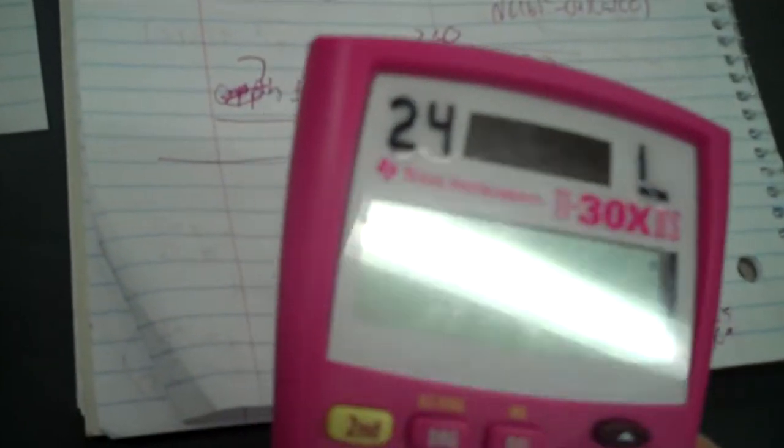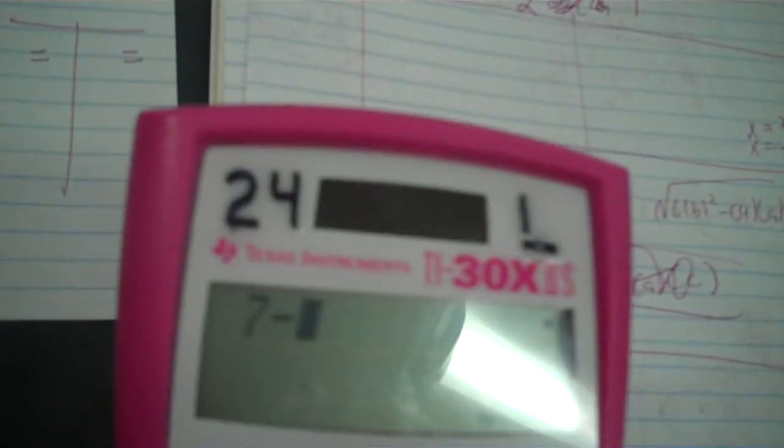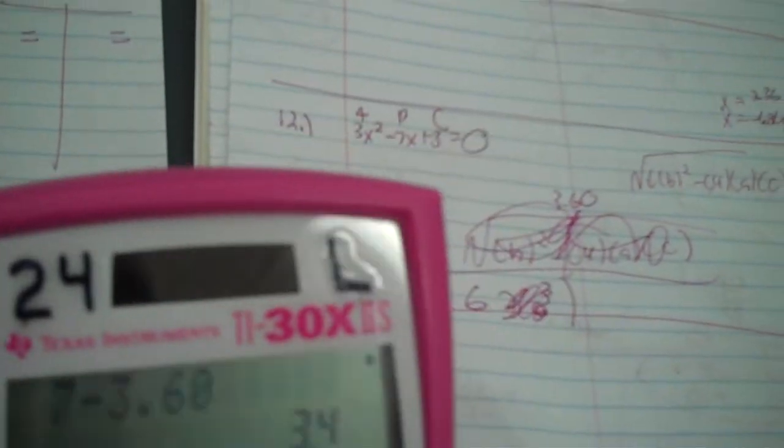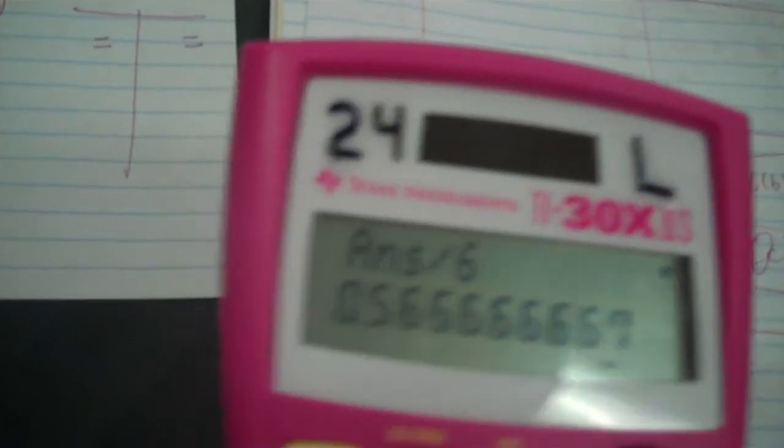So we go 7 plus 3.60 divided by 6, 1.77. If you keep it 7.6, I don't really care. Then 7 minus 3.60 divided by 6, 0.57 or 56.